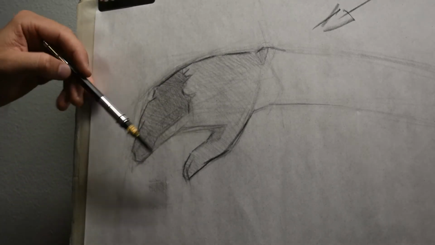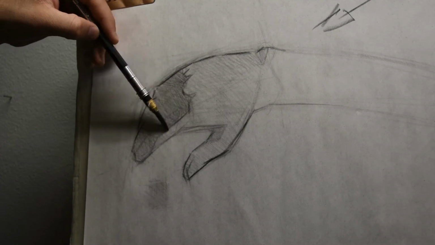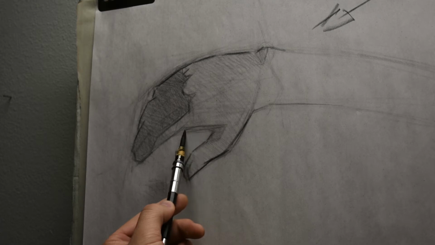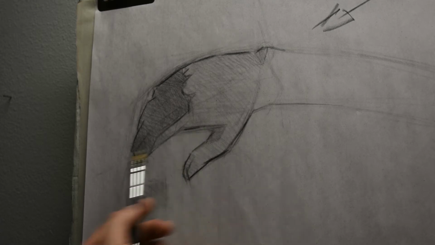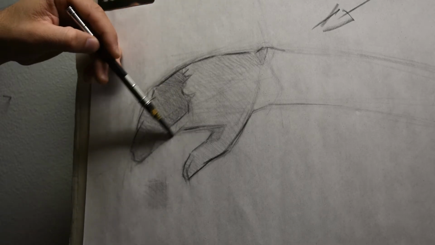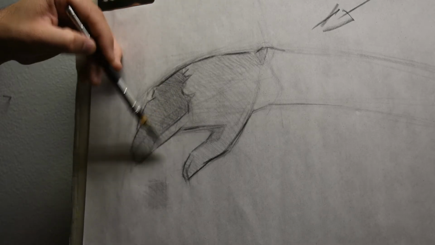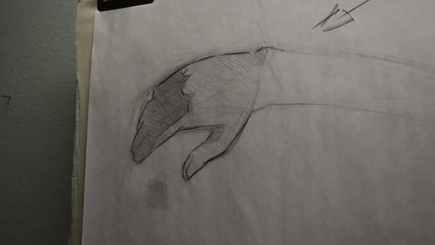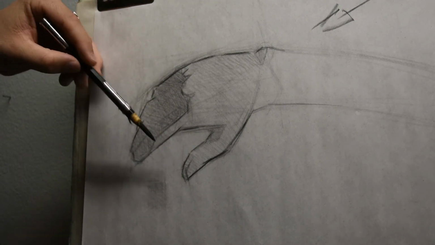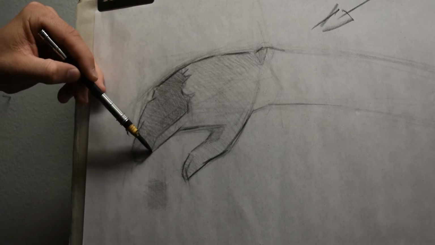So now I'm just reinforcing some of my shadow shapes, making sure that this is tapering still.